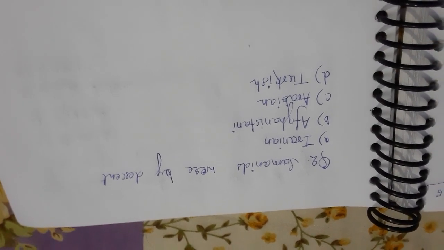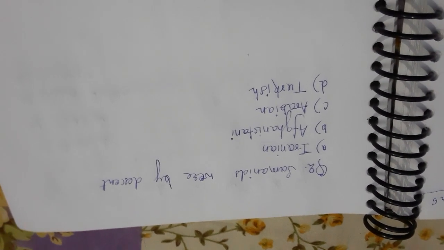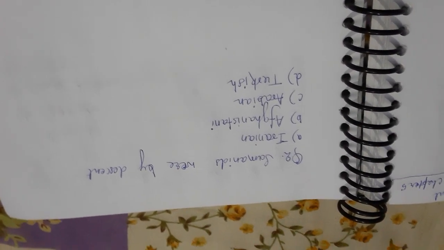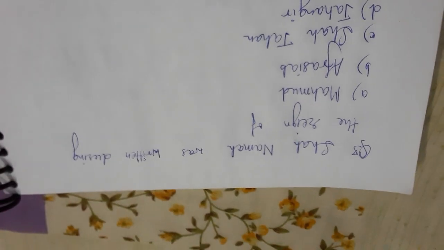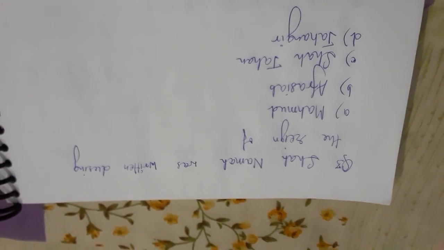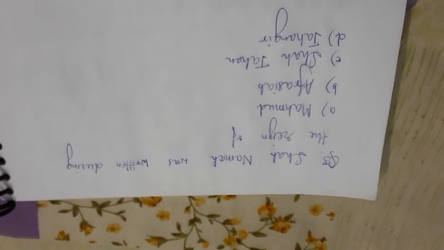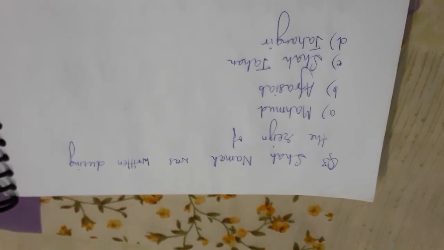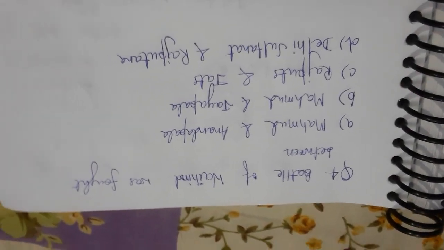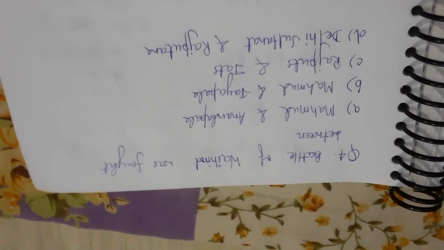Samanids were by descent A. Iranian, B. Afghanistani, C. Arabian, D. Turkish. Question number 3. Shahnama was written during the reign of Mahmud, A. Babur, B. Afrasiab, C. Shahjahan, D. Jahangir. Question number 4. Battle of Wai Hind.